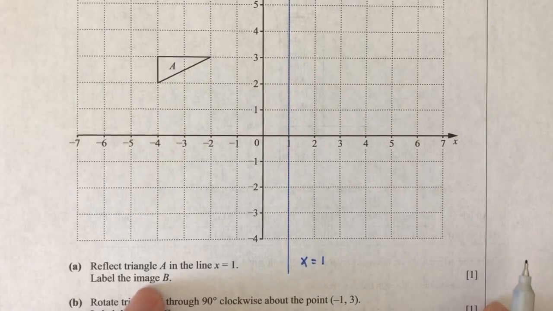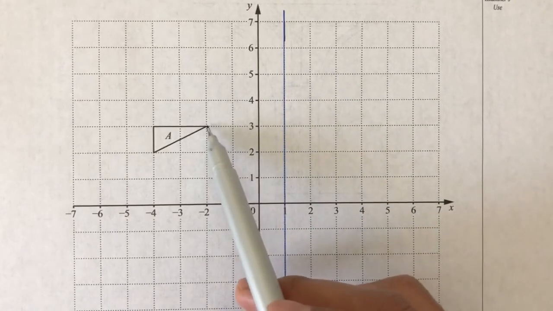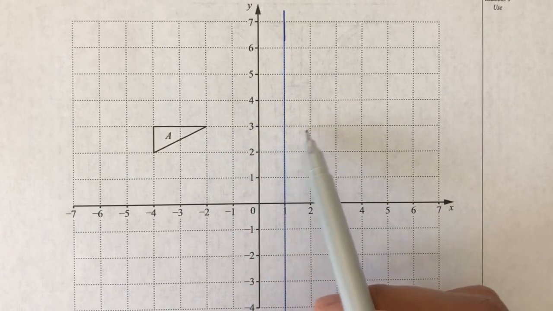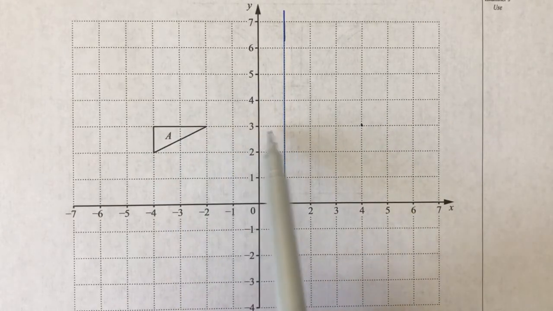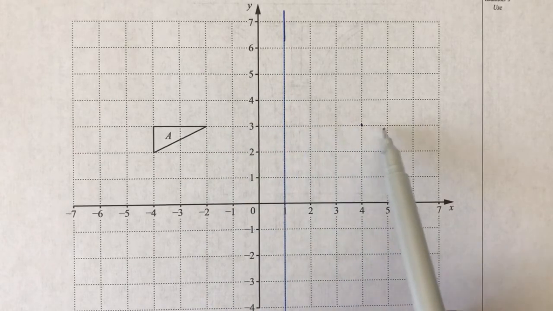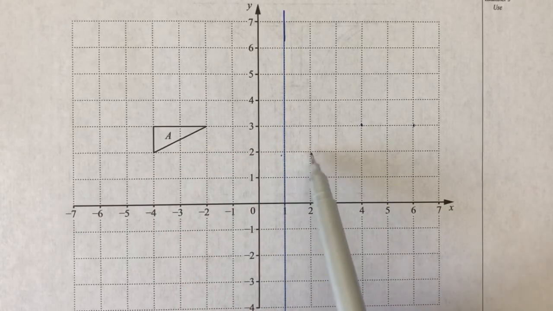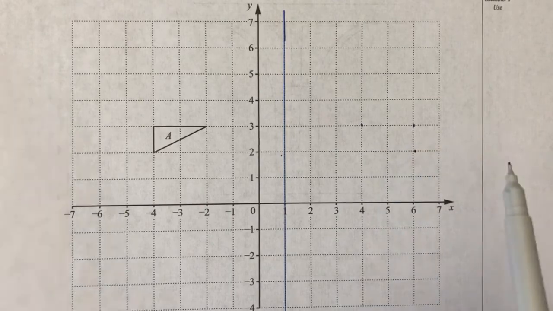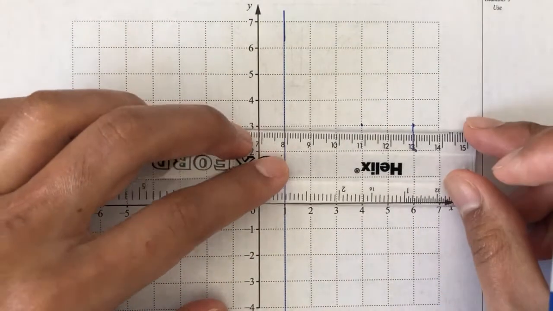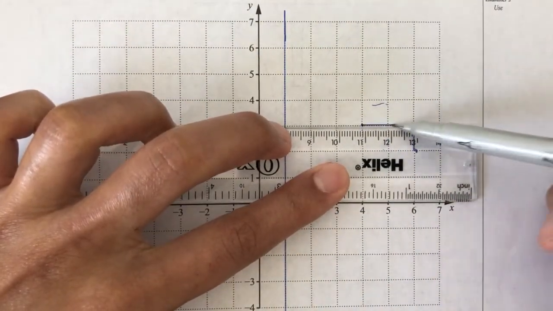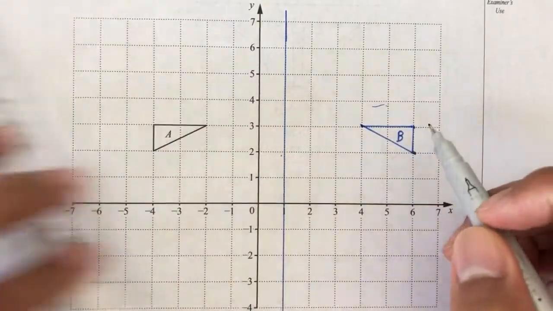How do we reflect A onto this line? We have to count. So this point, we have to count 1, 2, 3. So 1, 2, 3 becomes this point. And this point becomes 1, 2, 3, 4, 5. And the last point, 1, 2, 3, 4, 5. And that's it. So now we have this triangle, and this is triangle B, which is the reflection in the line x equals 1. That was part 1 of the question.